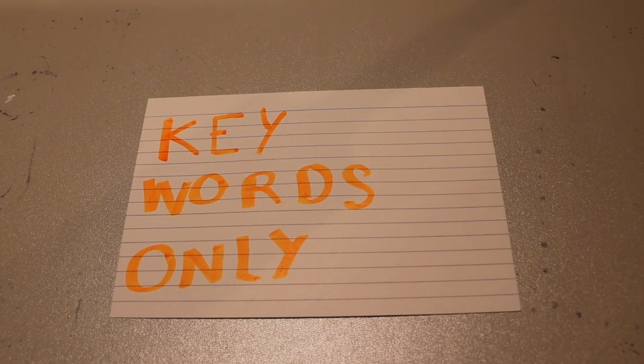Like most people, I write my flashcards with the question on the front and the definition on the back. Try to condense them as much as possible. Just put the keywords on there so that you can actually understand it and be able to form a sentence.